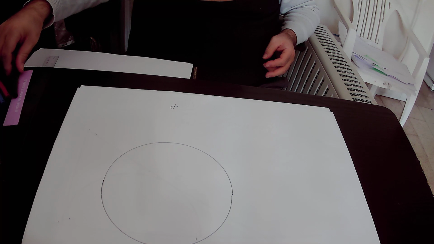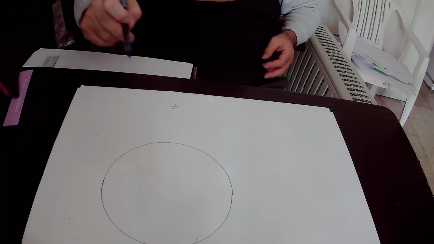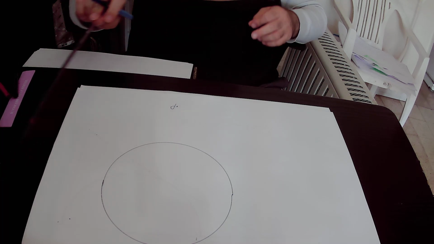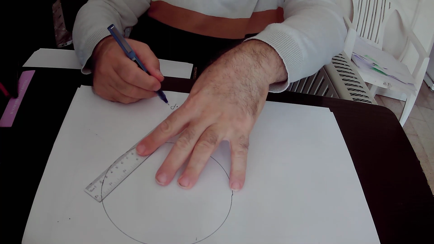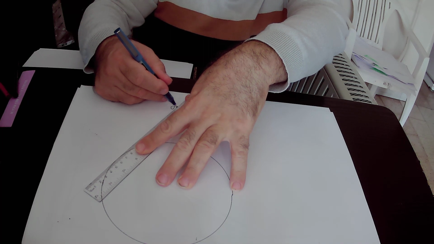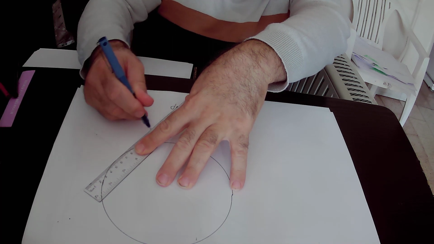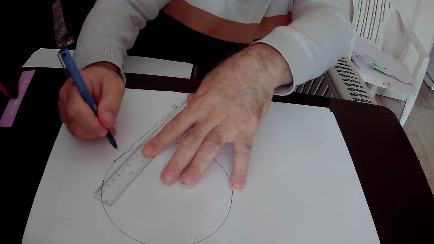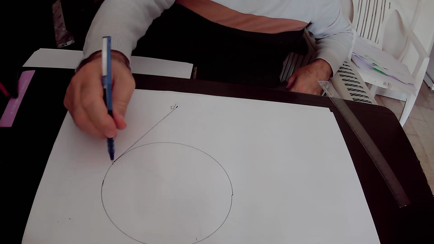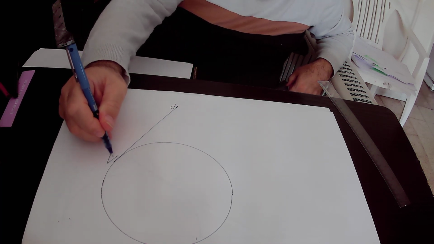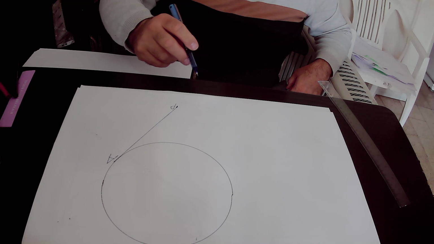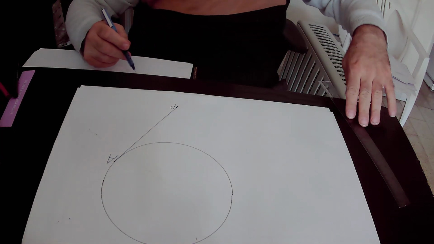So from the external point P we will draw two tangents to this black circle, so the first tangent will be this tangent, and we will define the touching point between the first tangent and the black circle as point A. So this is the first tangent to this black circle, and from point P we will draw the second tangent to this black circle.